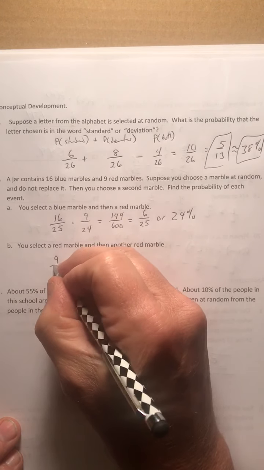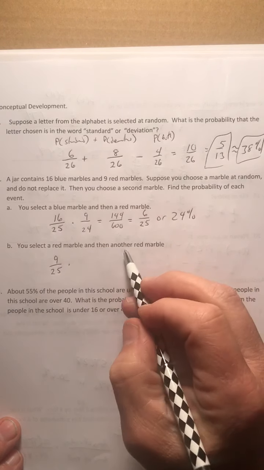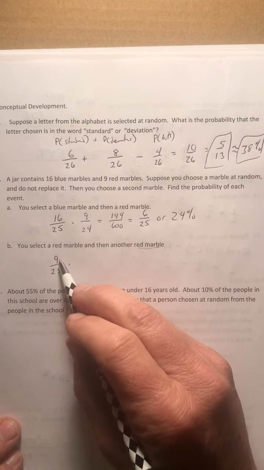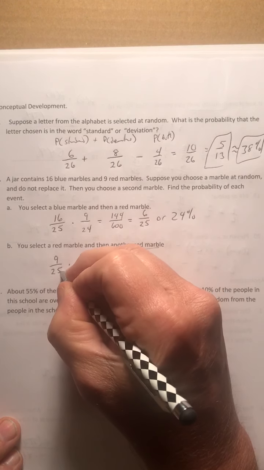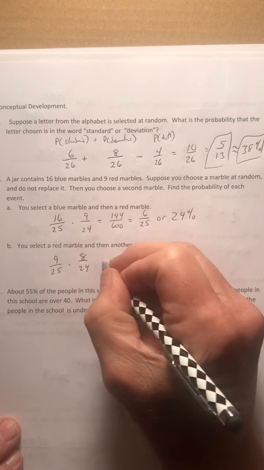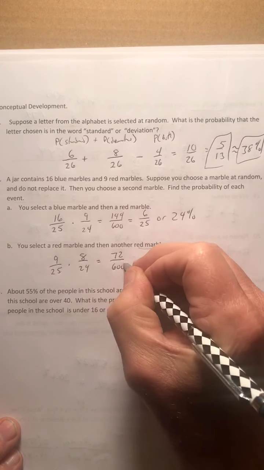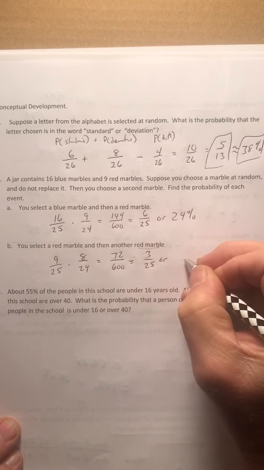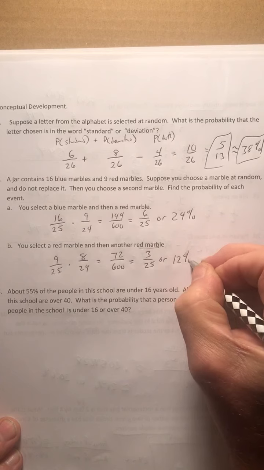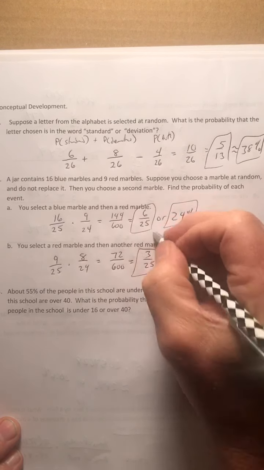Then the next one, you select a red marble. We have 9 red ones out of 25, times, now we select another red one. We already pulled one red one out, so now we only have 8 left, and we pulled a marble out, so we only have 24 total. We multiply this out and get 72 out of 600, which is 3 out of 25, or 12%. Again, either one of those answers is fine.